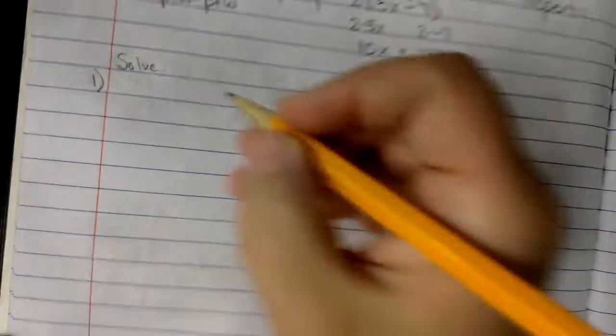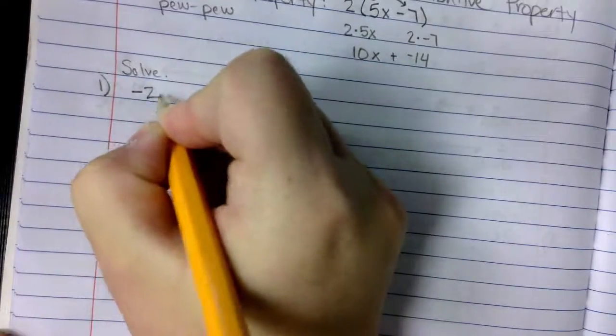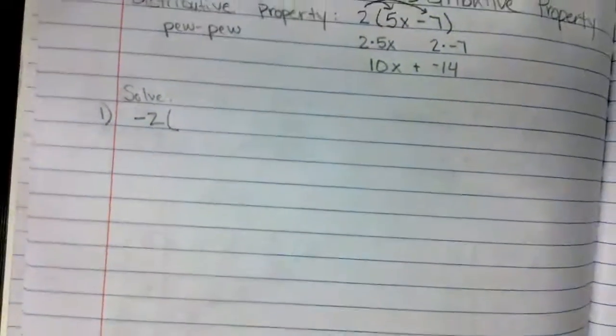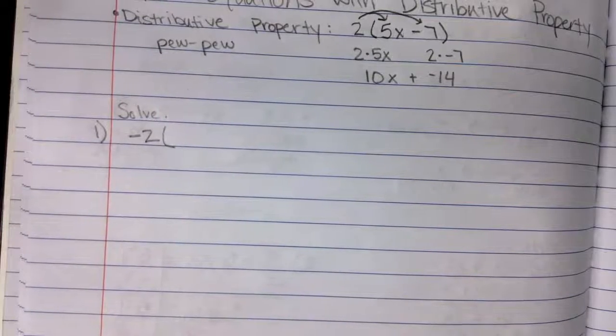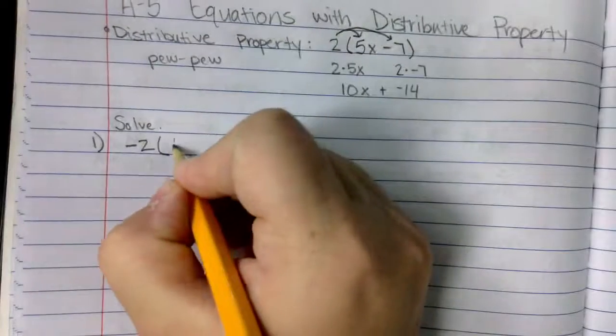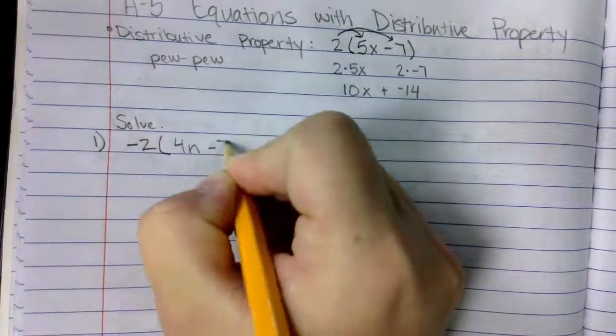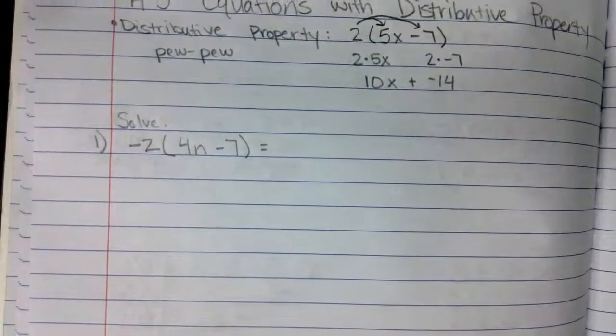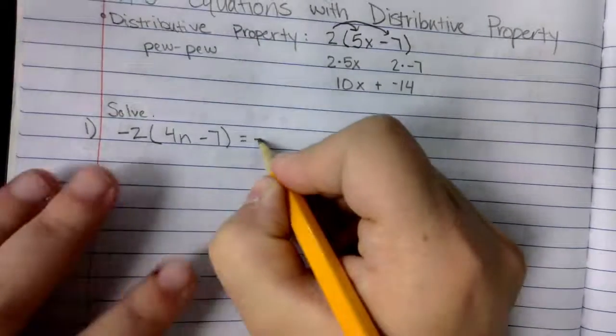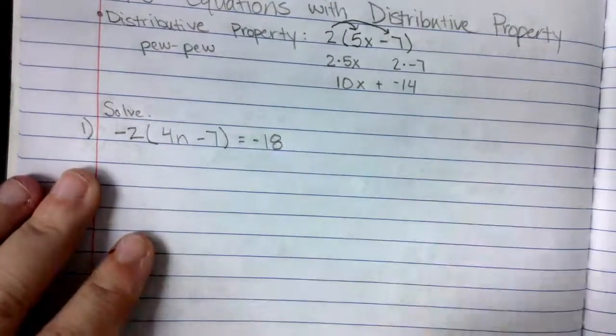All right, number 1. Times the quantity of 4n minus 7 equals negative 18. So our goal is to get that n completely by itself.